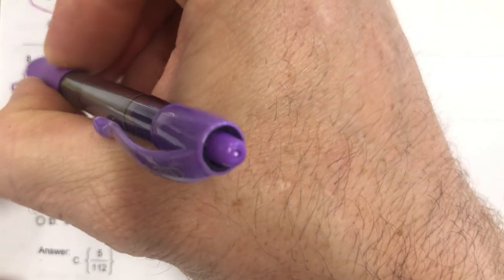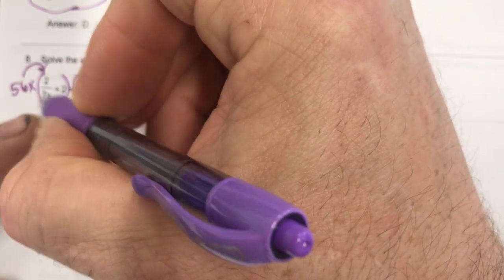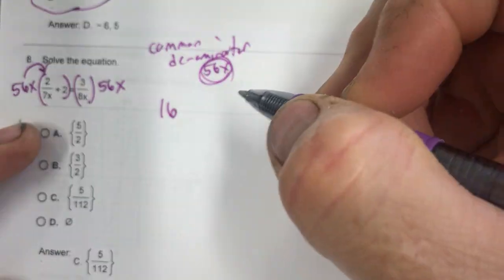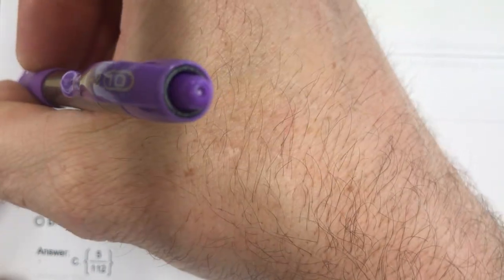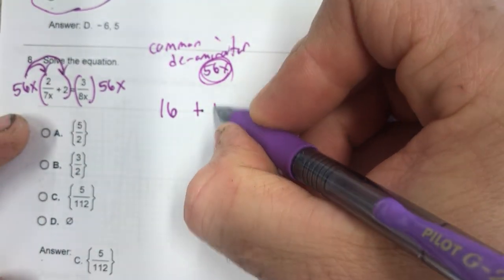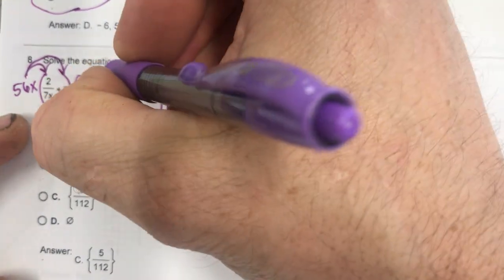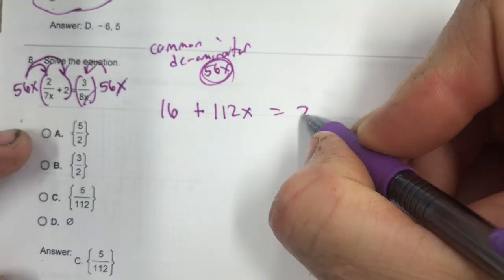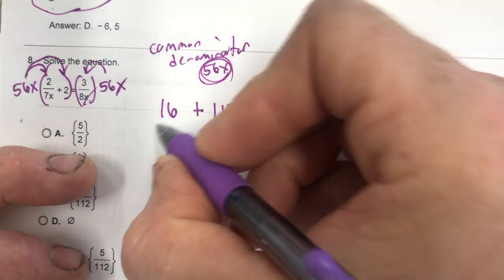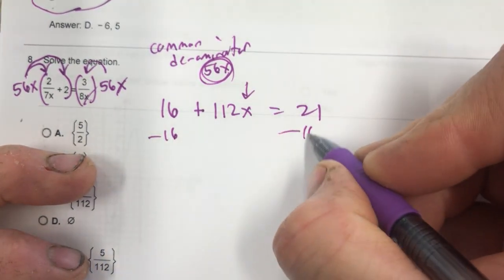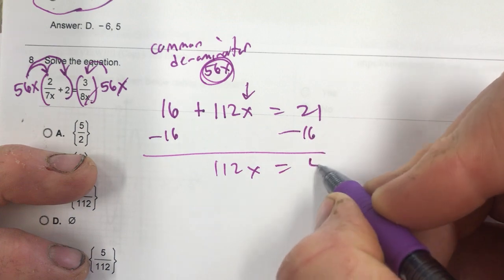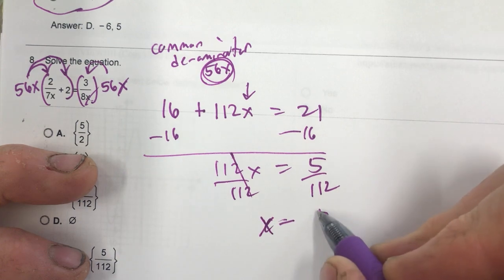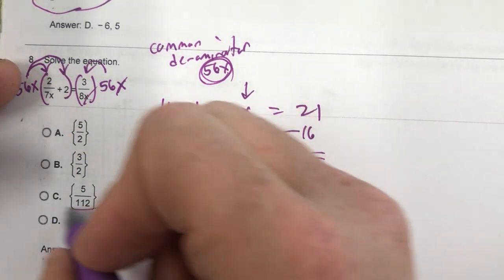Okay, so now when I multiply here times this one, the x's will cancel, so 56 times 2, and then divide by 7 would be 16. Then when I multiply to this one, 56x times 2, that's going to be plus 112x. Then when I do it over here, 56x, the x's will cancel, that's going to be 21. Okay. And now solve for x here, so I'm going to minus 16 on both sides. So 112x equals, that's going to be 5, and then I divide by 112. So x equals 5 over 112. And where is C?